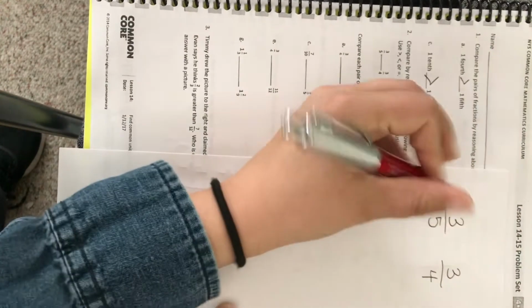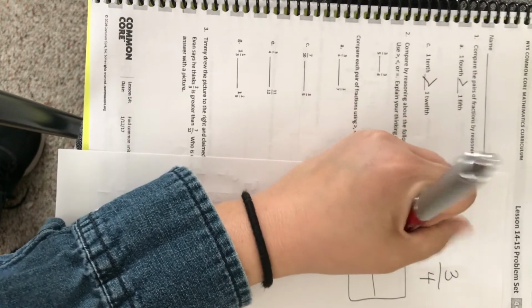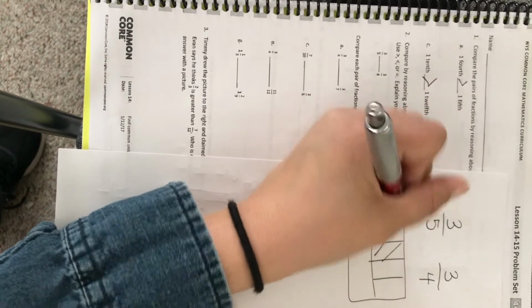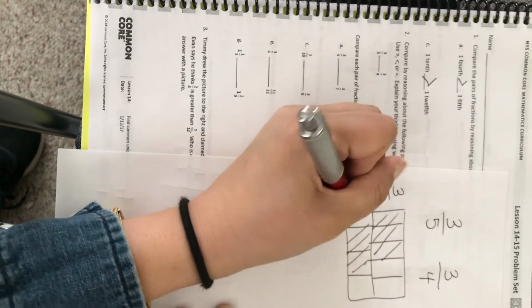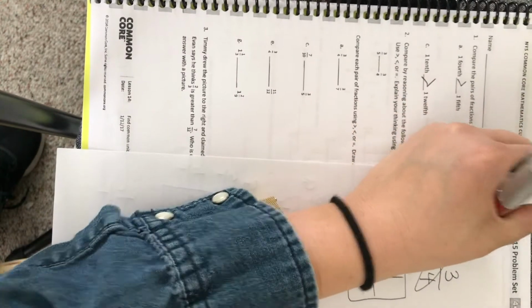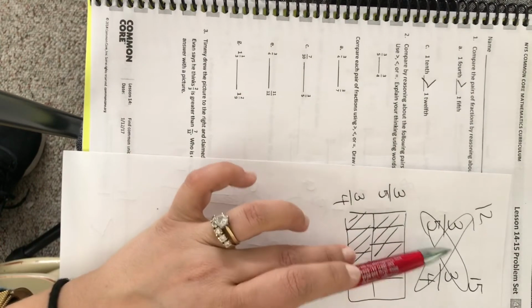So, as I was saying, if you want to draw a picture and do it, if you want to do cross multiplying, 1, 2, 3, 4, 5, color in 3/5 of it. We also have 3/4, so we're going to color in 3 out of 4. We could cross multiply, but either way we can see either with the picture or cross multiplying that 3/4 is greater than. So you can explain this by just showing the picture really, or showing your work.